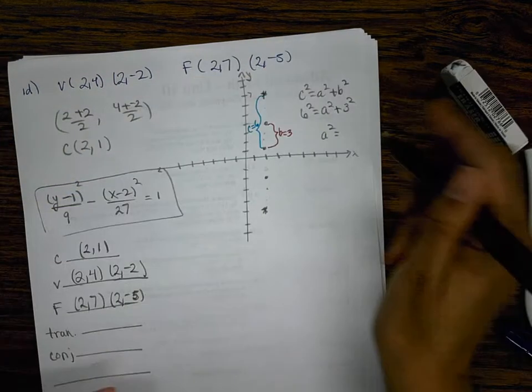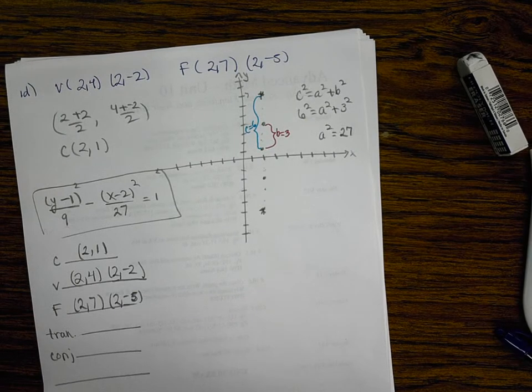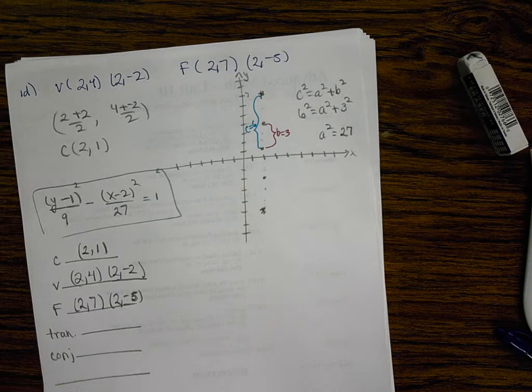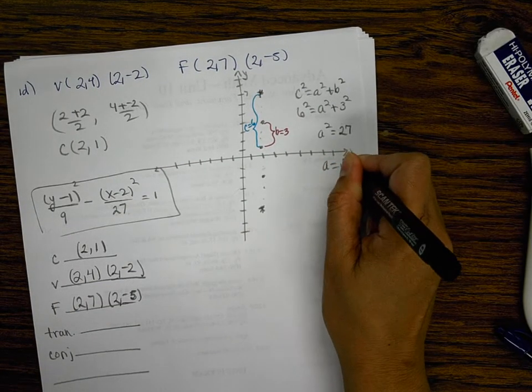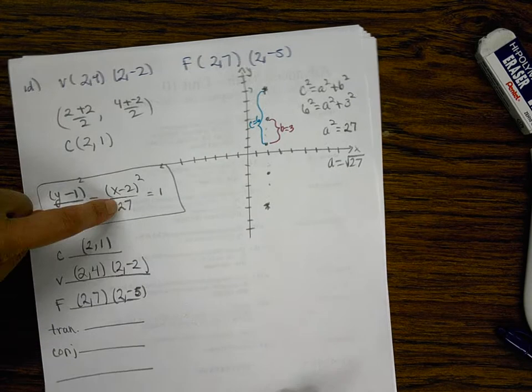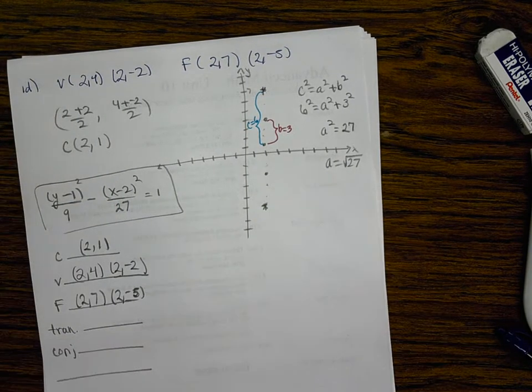And I know those of you that worked on it, and I went so long before I found the mistake, were like, what the heck is she doing? My apologies. A squared is 27. That is 27. A is the square root of 27. Apologies, please fix. That doesn't change any of my answers here. These answers are still correct. That picture is still correct. I'm just going to now finish.